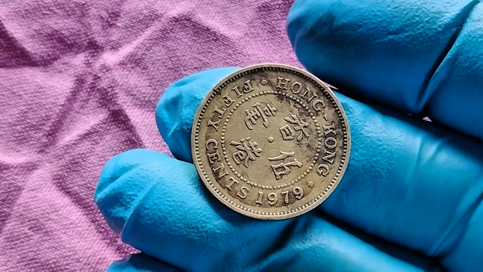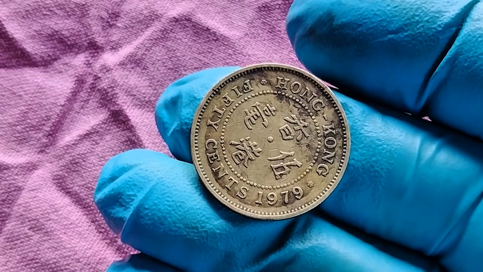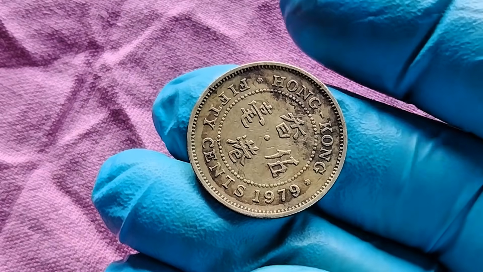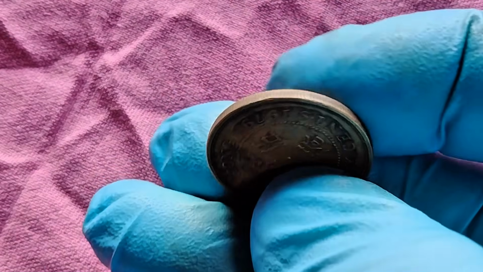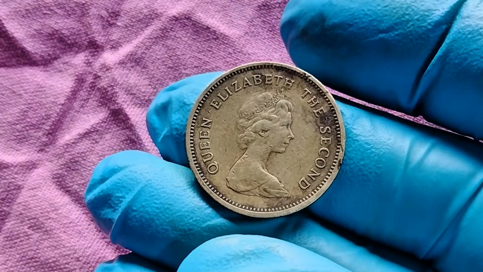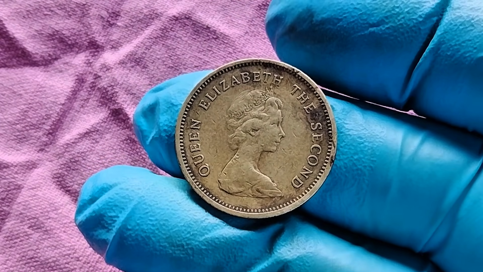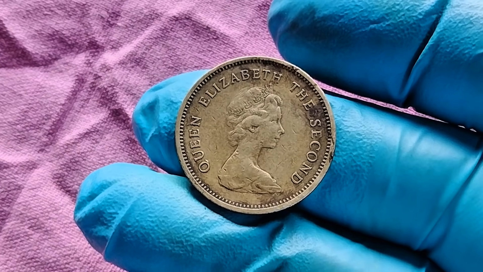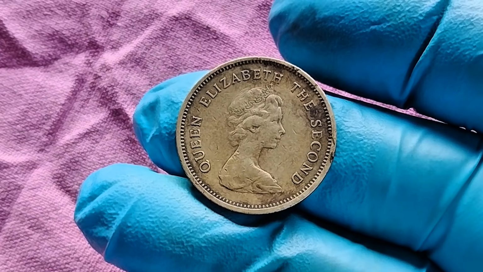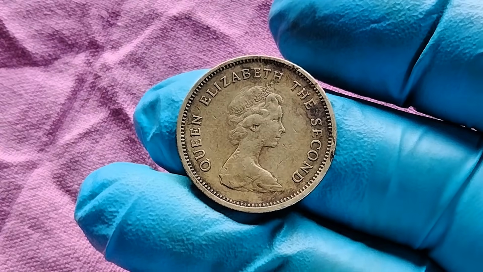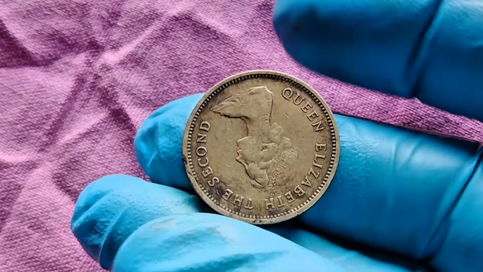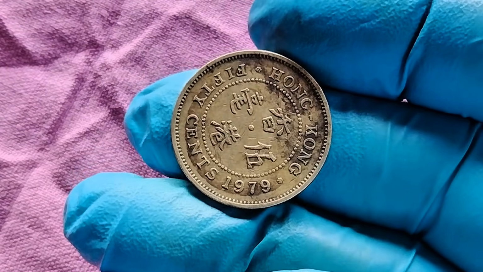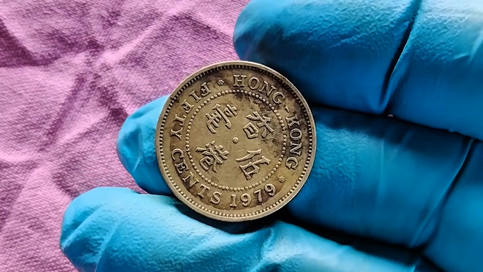Historically, this coin represents an important period in Hong Kong's development. During the late 1970s, Hong Kong was becoming one of the Asian tigers, known for rapid industrial growth and international trade. Coins from this period reflect the blend of British political influence and Chinese cultural environment that shaped Hong Kong's unique identity. The image of Queen Elizabeth II on the coin reminds collectors of the colonial administration that governed Hong Kong for more than 150 years, from 1842 until the 1997 handover to China.